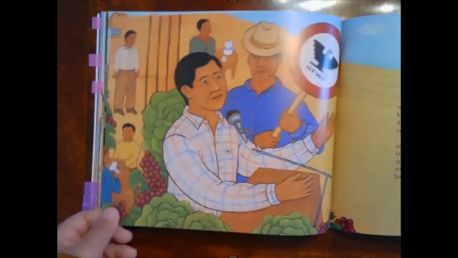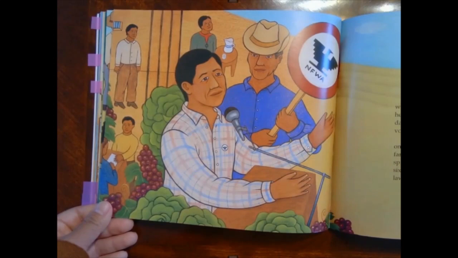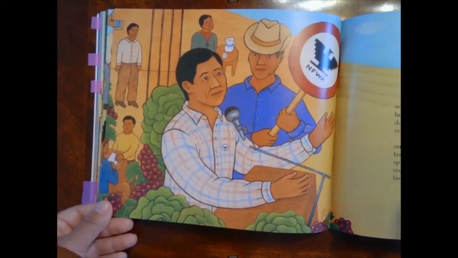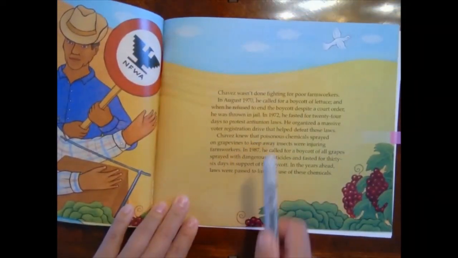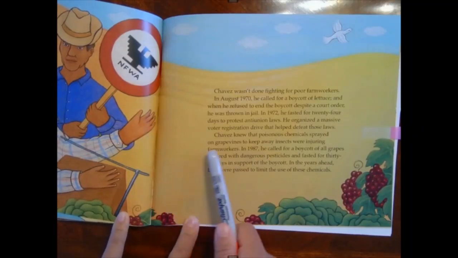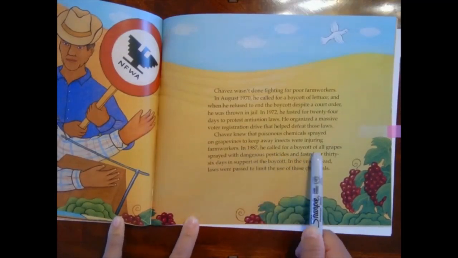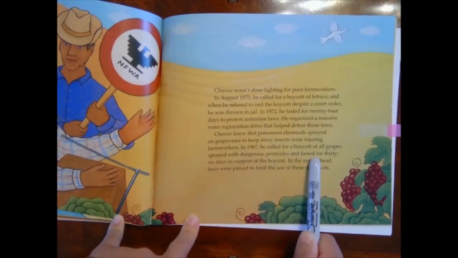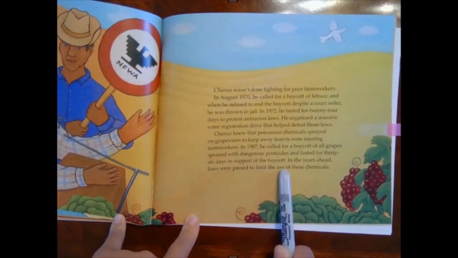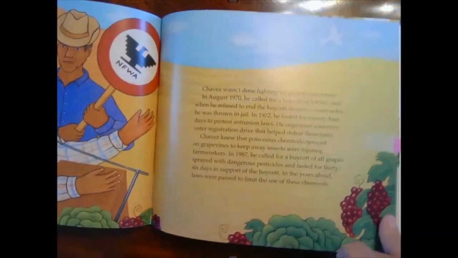In 1972, he fasted for 24 days to protest anti-union laws. He organized a massive voter registration drive that helped defeat those laws. Chavez knew that poisonous chemicals sprayed on grapevines to keep away insects were injuring farm workers. In 1987, he called for a boycott of all grapes sprayed with dangerous pesticides and fasted for 36 days. That word means he didn't eat again, in support of the boycott. In the years ahead, laws were passed to limit the use of these chemicals. So he is standing up for what he believes in.